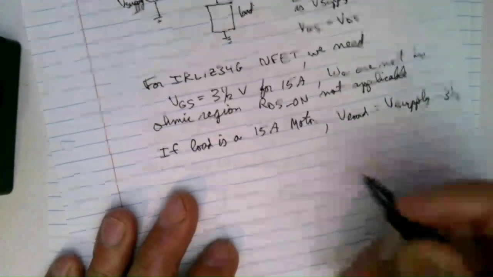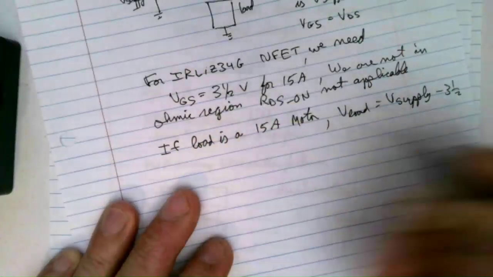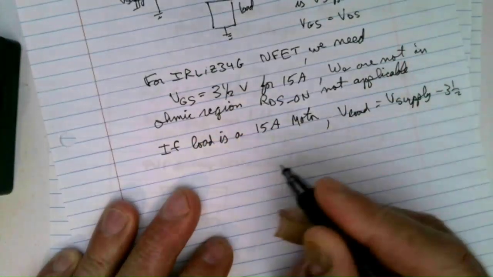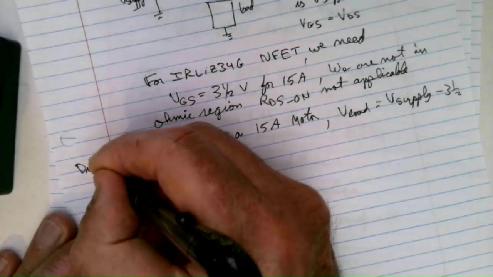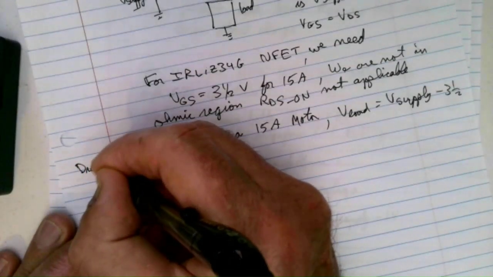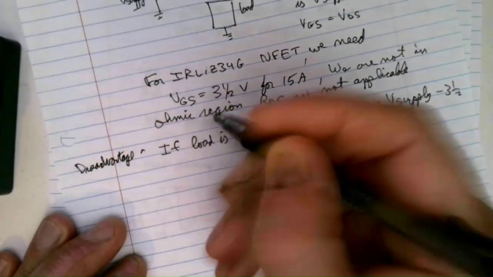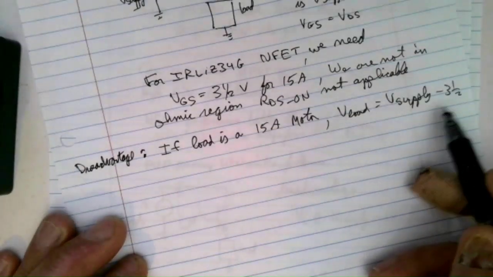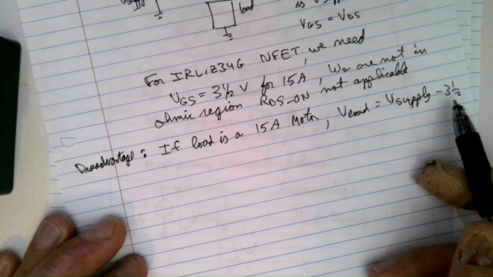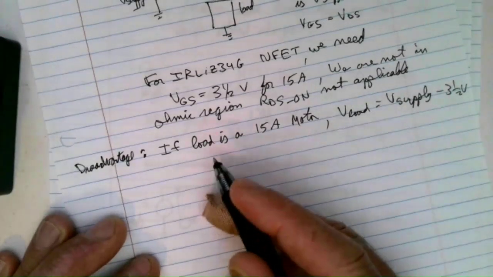Okay, and so this would be the big disadvantage here. I guess we'll just call this a disadvantage. Let's label this whole line here. Disadvantage: if the load is a 15 amp motor, the V load is V supply minus 3.5 volts, and that's unacceptable.